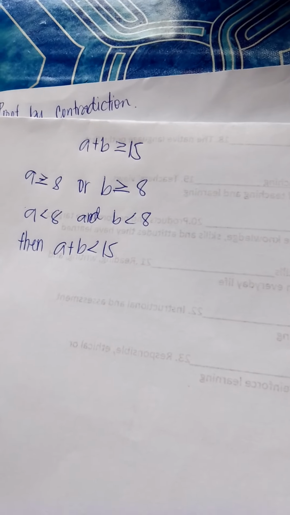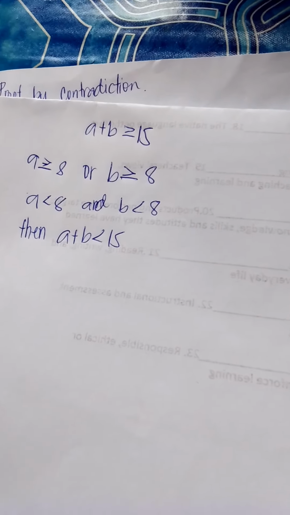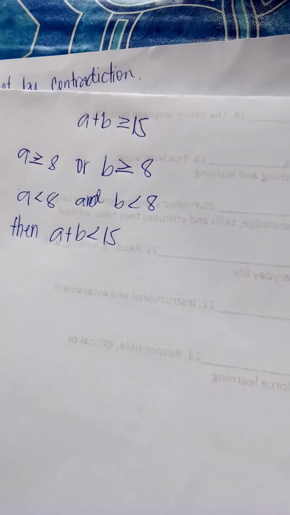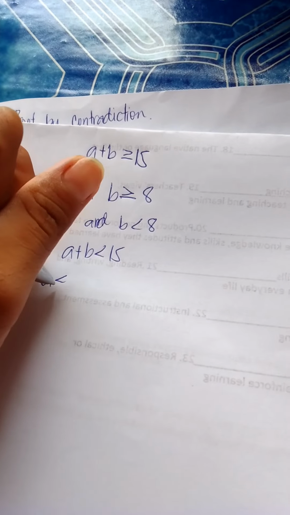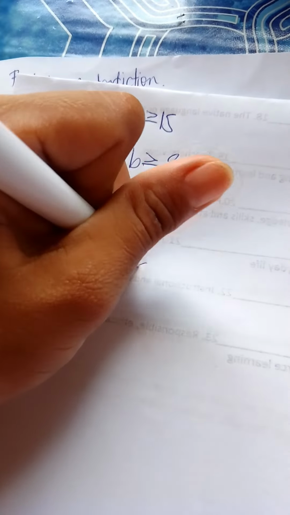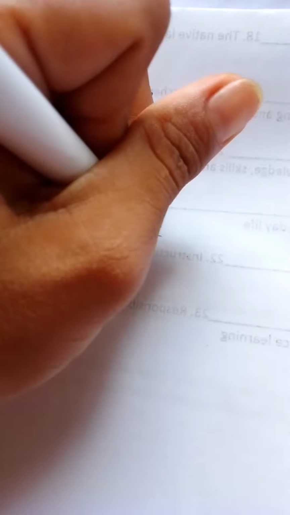We assume for any integers a and b, a is less than 8 and b is less than 8. This follows that the value of a is less than or equal to 7, and the value of b is less than or equal to 7. So now we're going to add.